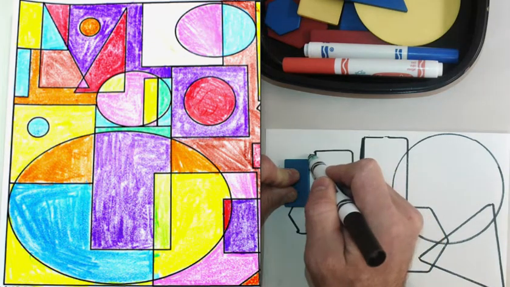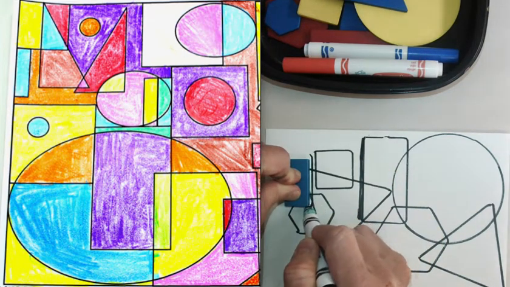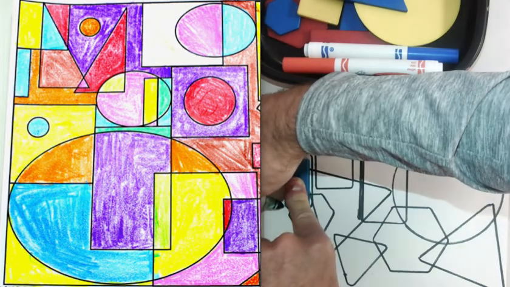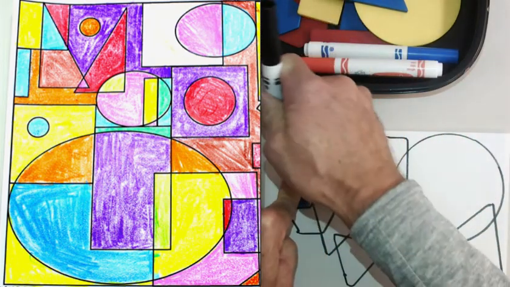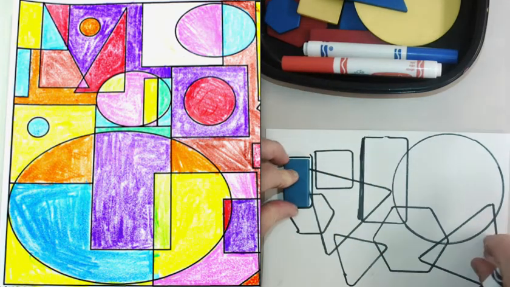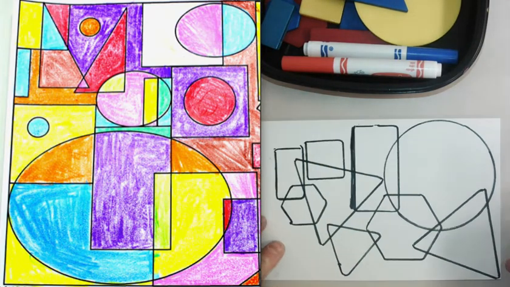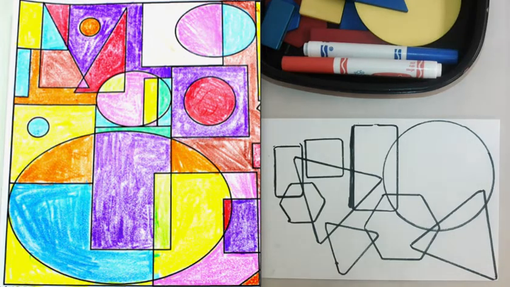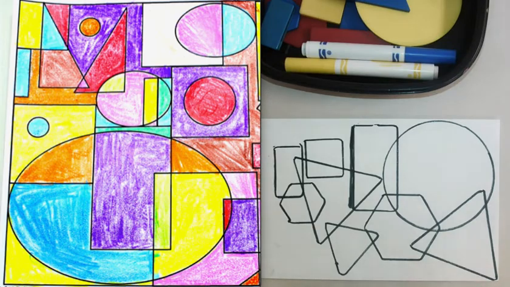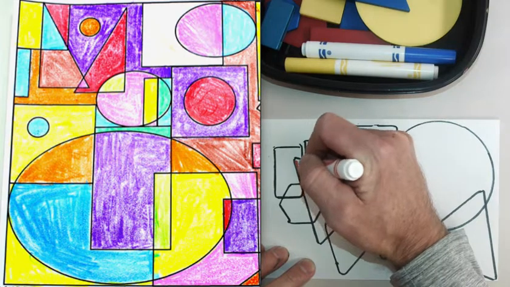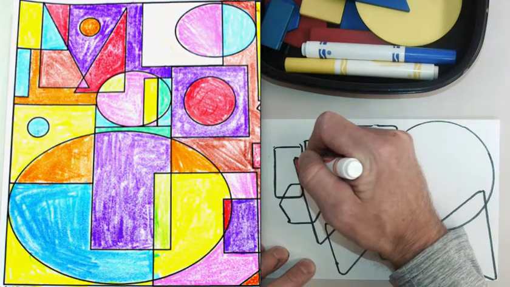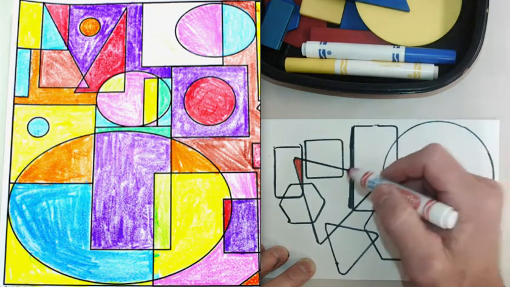Push down and draw around. This looks really good. Okay, now I'm ready to color my shapes the primary colors. Red, yellow, blue. But every time I get to a line, I'm going to change colors. So I might start with red on this triangle that's overlapping this rectangle. But when I get to that line, I'm going to change colors.